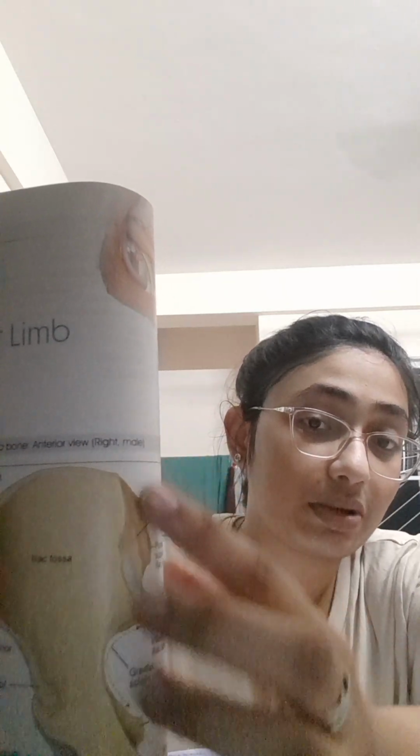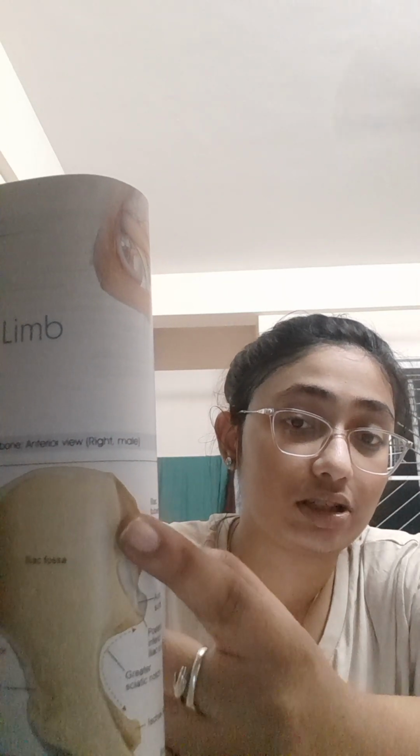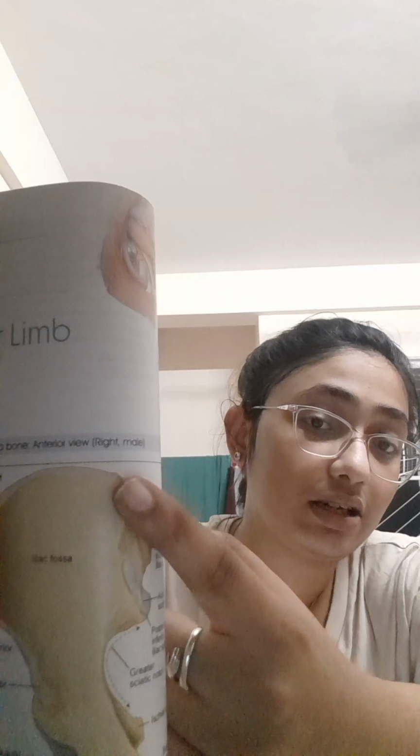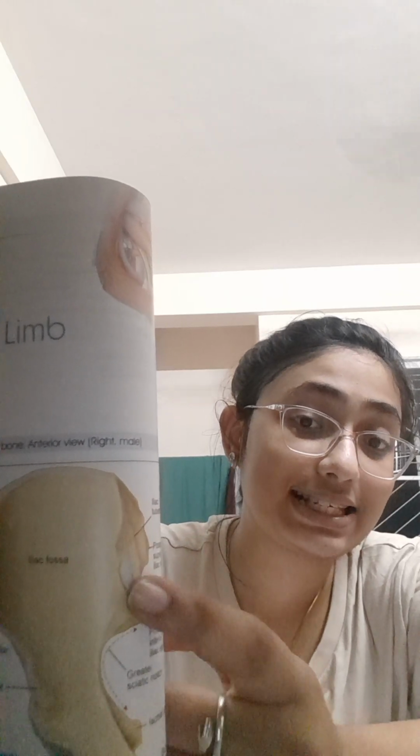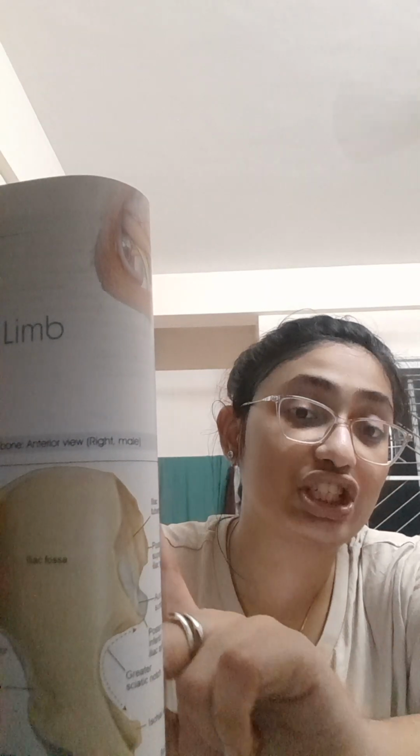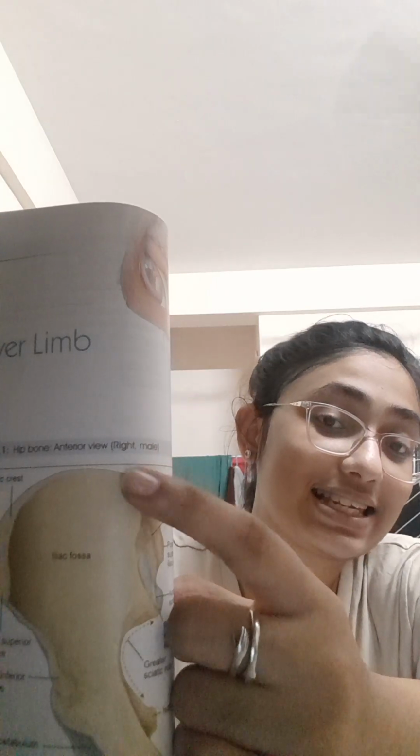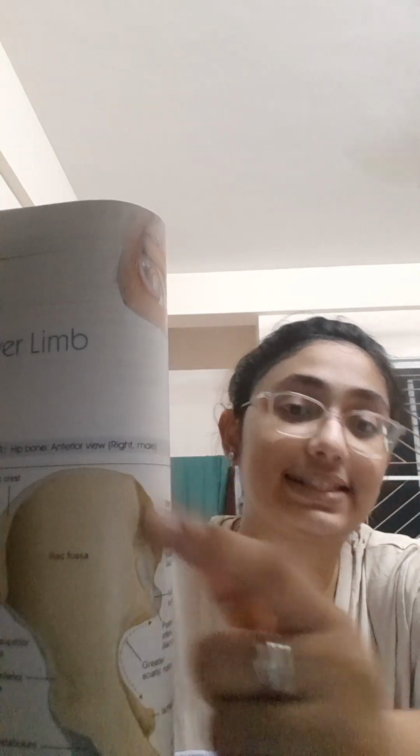Okay, this is going to be the sacral part. This is going to be the iliac tuberosity. This is going to be the auricular surface, the ear-shaped surface, and this is going to be the PSIS. Okay, with that we are done with the morphology of the bones. Great. So we are done with the morphology of the hip.